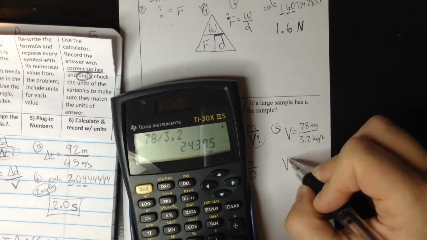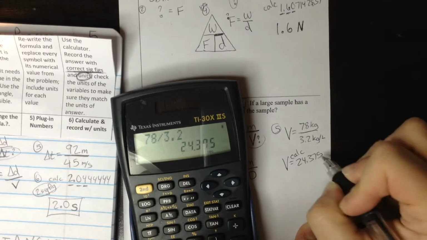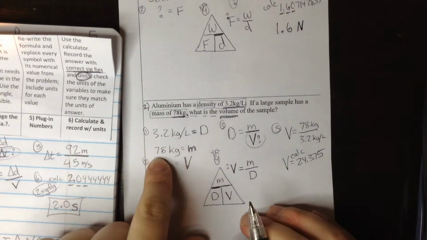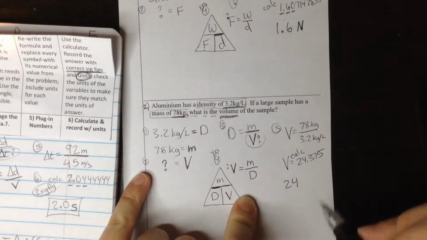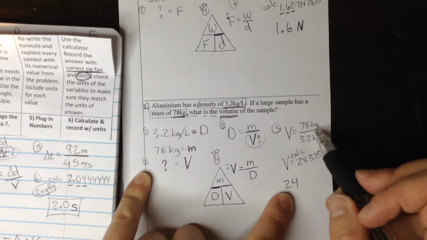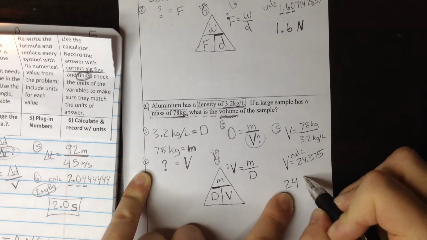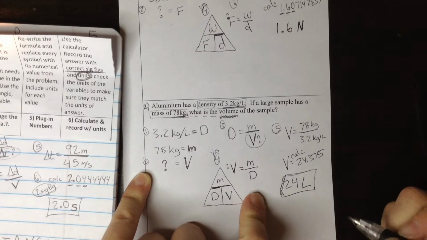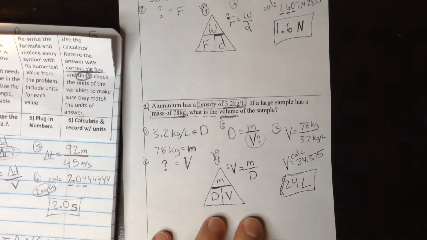The volume, the calculator says 24.375. Alright, but I need significant figures. My original numbers both have 2 significant figures, so my answer should have 2 significant figures. It's going to be 24. Alright, but I also need units. So volume is measured in milliliters or liters. Right here it tells us liters, so liters is our units for that one right there. So there's our answer. Okay?